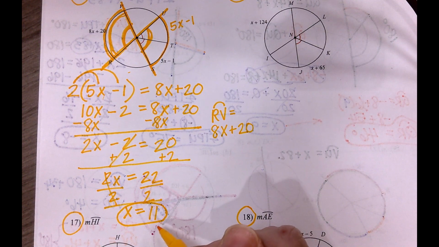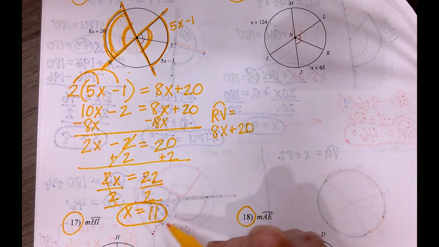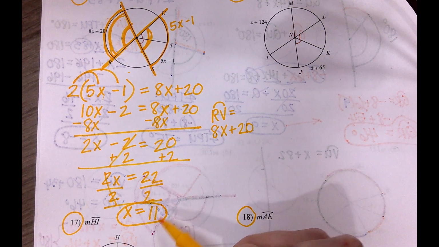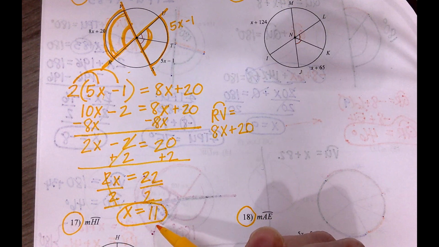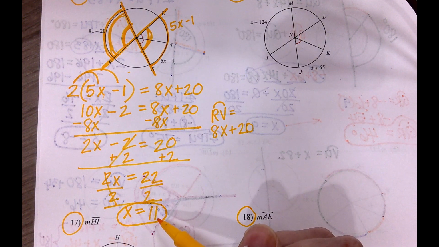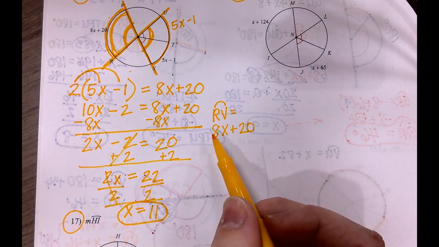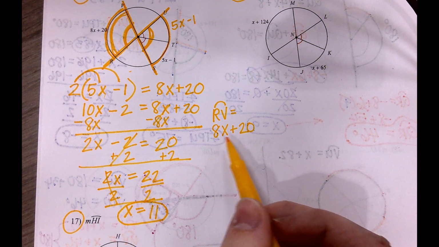And I know that x is 11. How can I find the measure using these two items? What does x mean here?